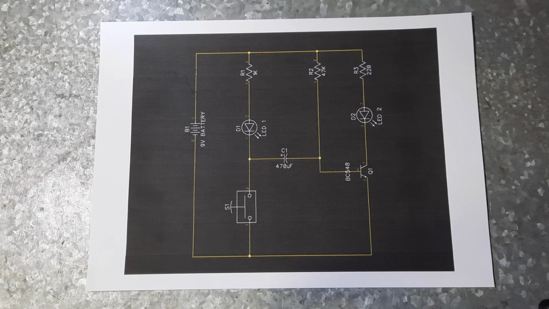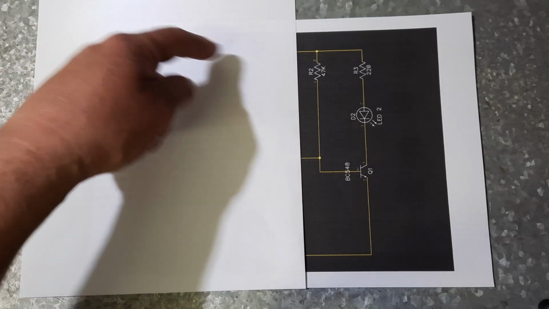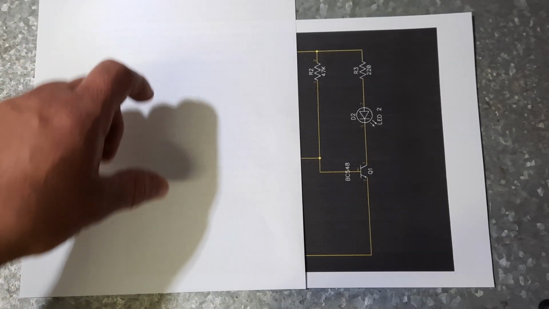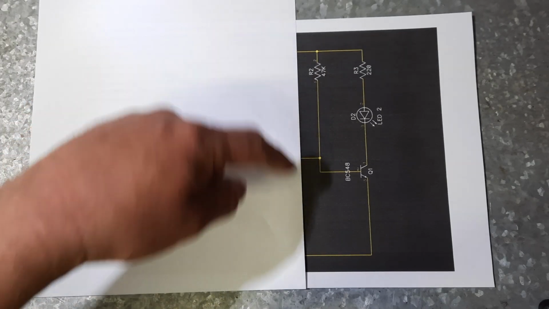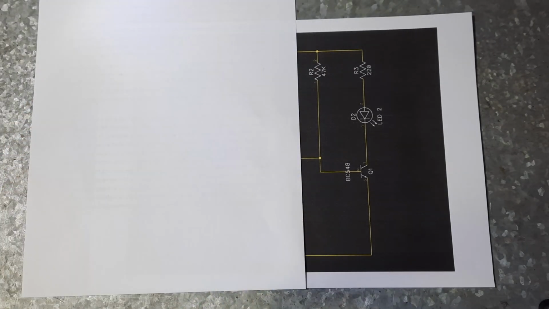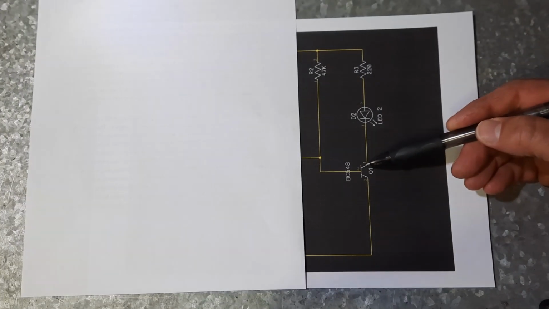So back to the whole circuit now. And let's look at this. So we apply power. So we've got our switch, our 9-volt battery. We turn it on. We've got positive 9 volts up here, negative here. Now we know with the transistor, to use it as a switch, we need to saturate that transistor.